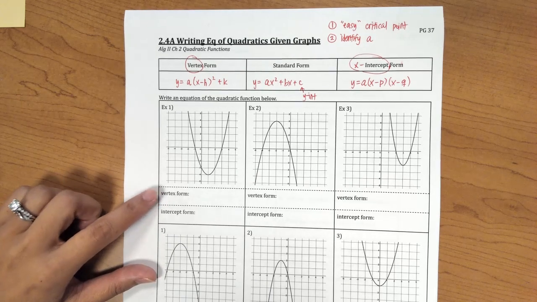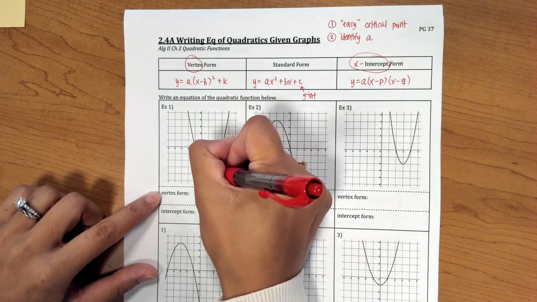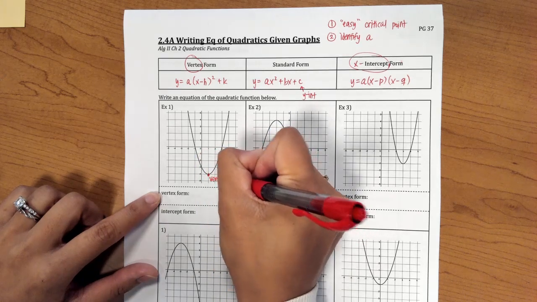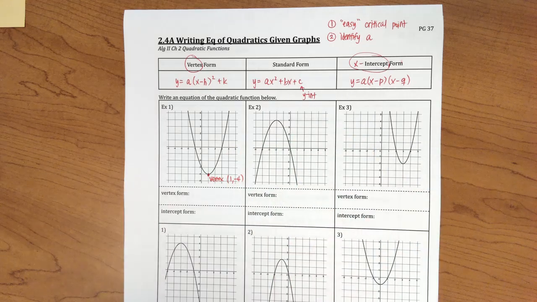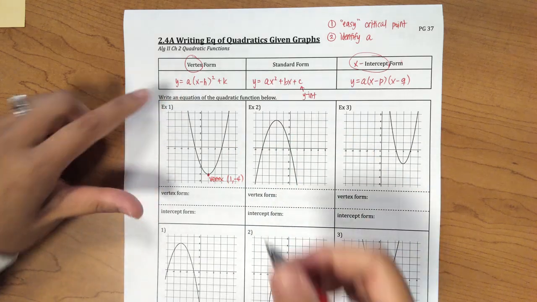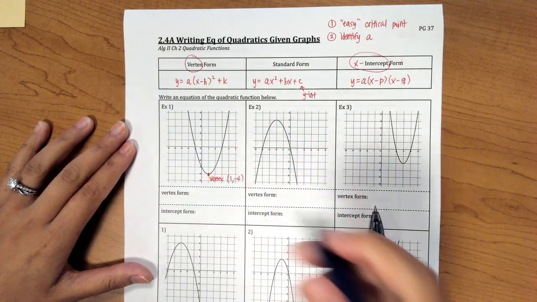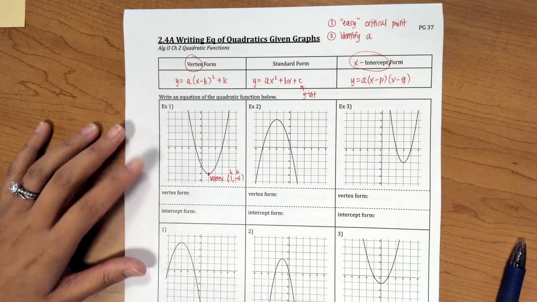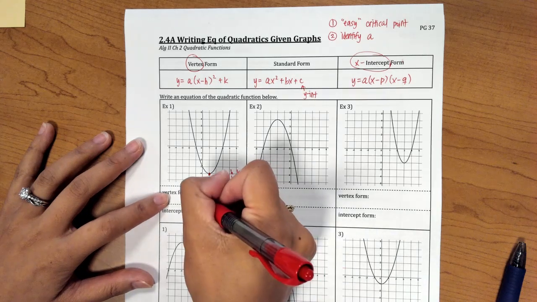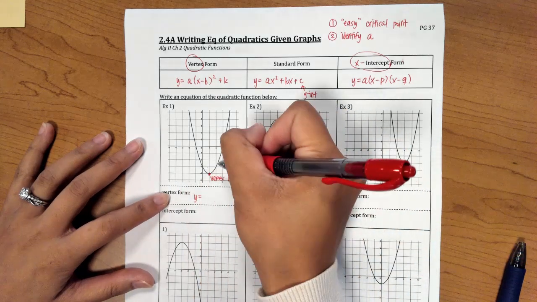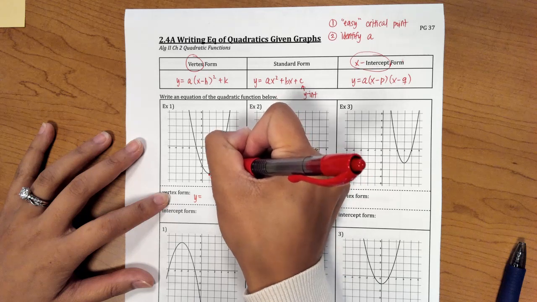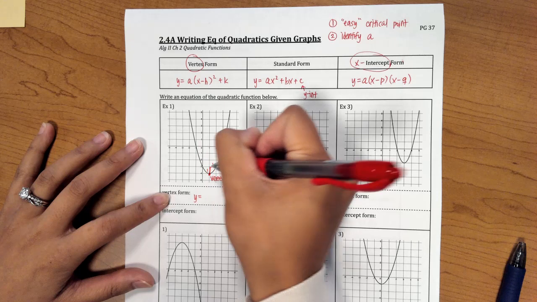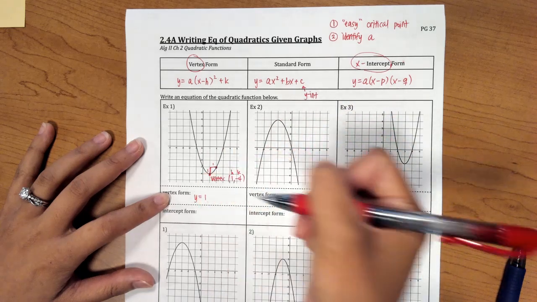So first off, if I'm writing vertex form, this is my vertex. So I'm going to write vertex is 1, negative 4. And so that means we're going to plug in for h and k. Okay, so that means my vertex form is y equals, and my a value, hopefully you guys remember, it's your first slope right here. Okay, so this is up 1 over 1. So my a is 1.